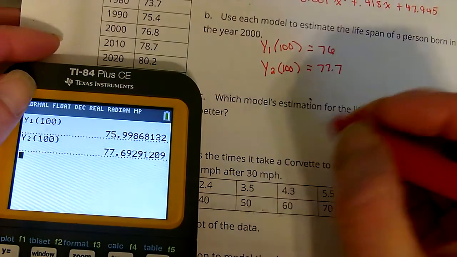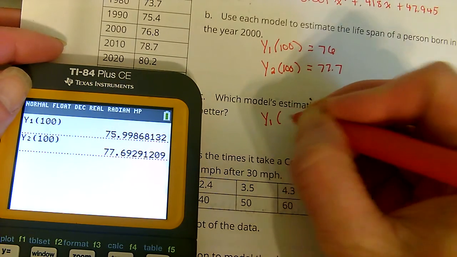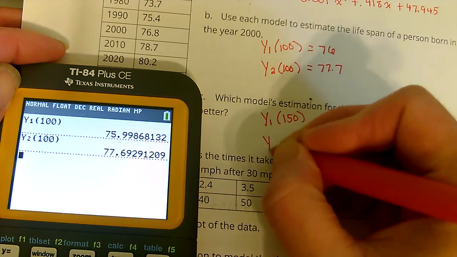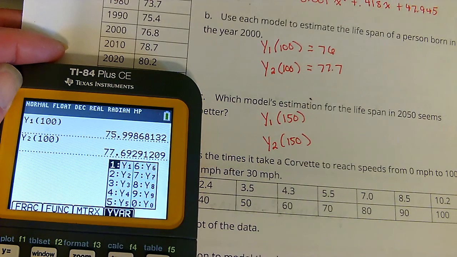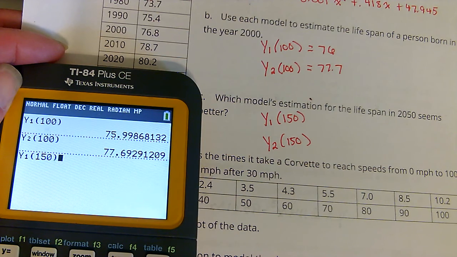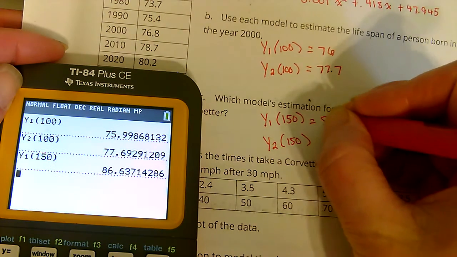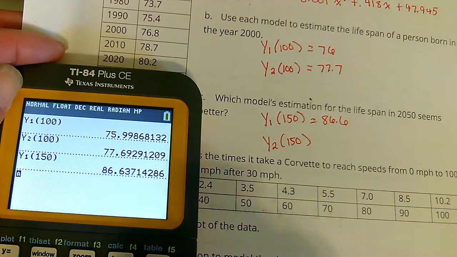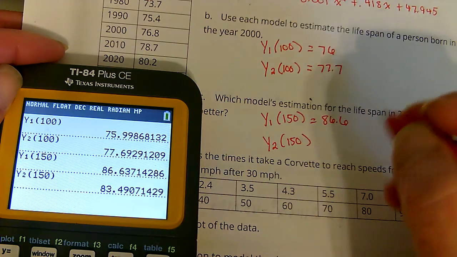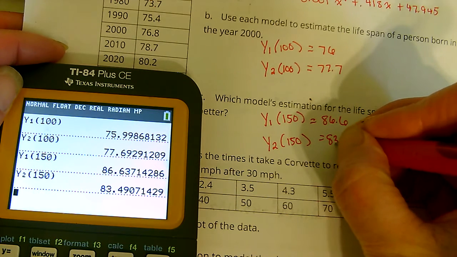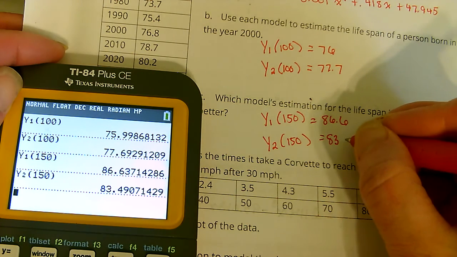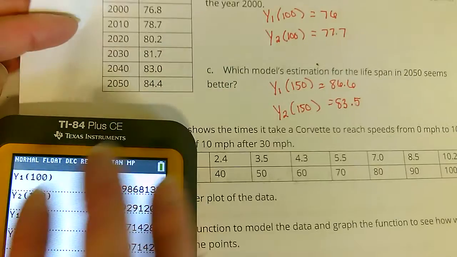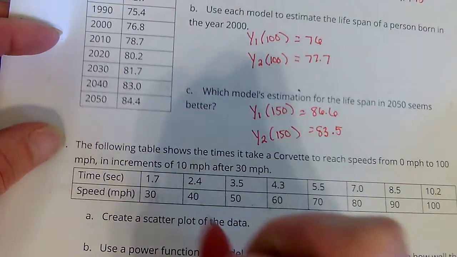Let's try 2050. So these are pretty close. 2050 would be 150 plugged into each. Which one seems to fit the trend better?